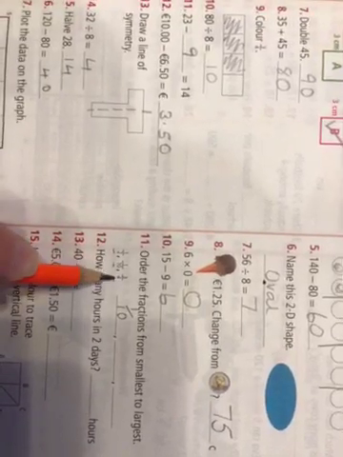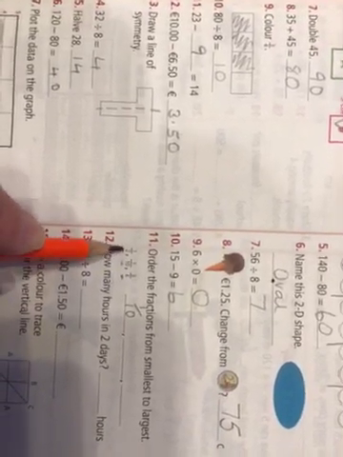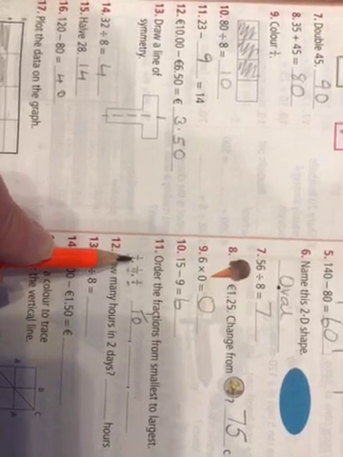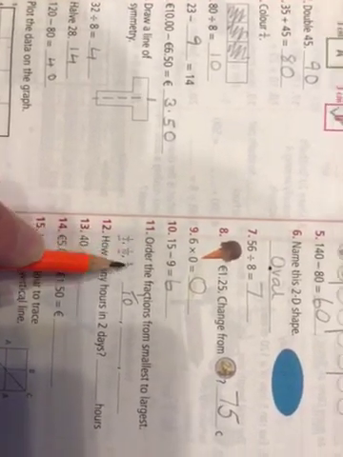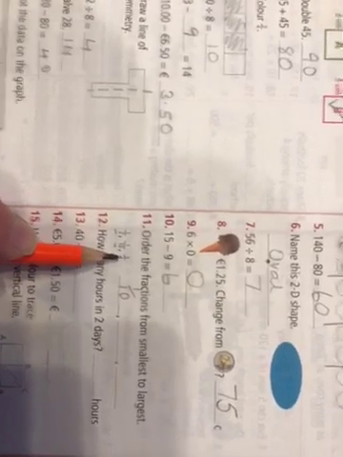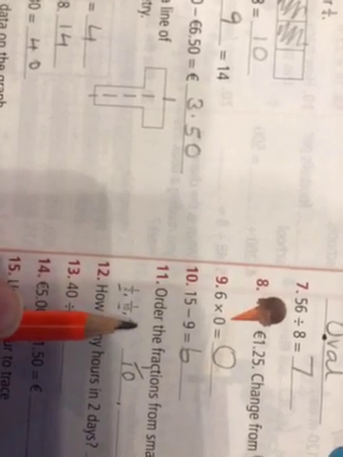Now, I'm going to look at my next two. I have a half and I have 3 quarters. So a half means I'm going to divide my pizza into 2 pieces and I'm going to get one of the pieces. And 3 quarters means I've divided my pizza into 4 pieces and I'm going to get 3 of them. So the next biggest one then is a half, and the next biggest one is a quarter.